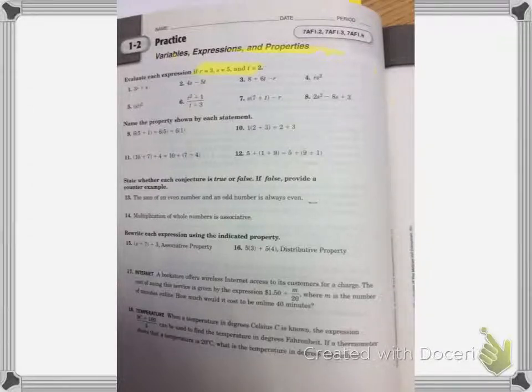So for example, if you take a look, it says every time you see R, you're going to replace it with the number 3. Every time you see S, replace it with the number 5. And every time you see T, replace it with the number 2.